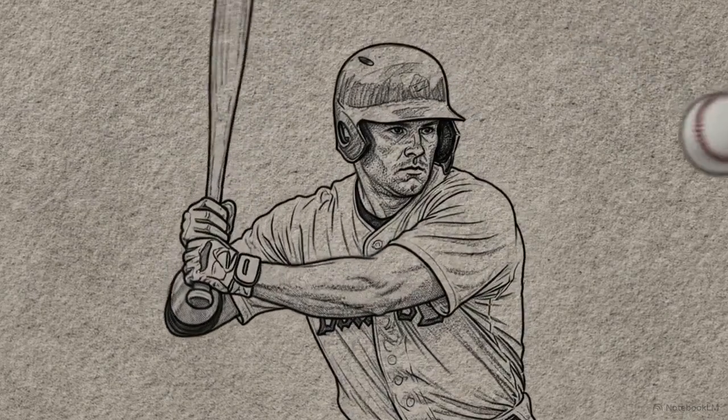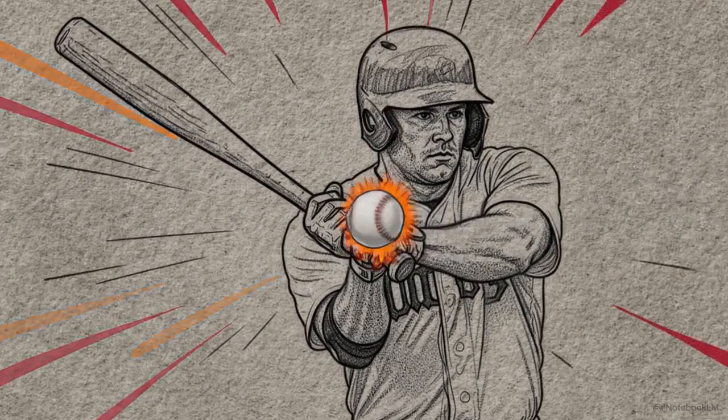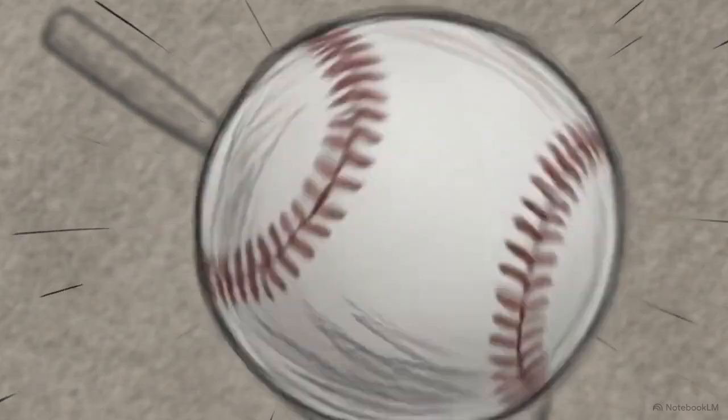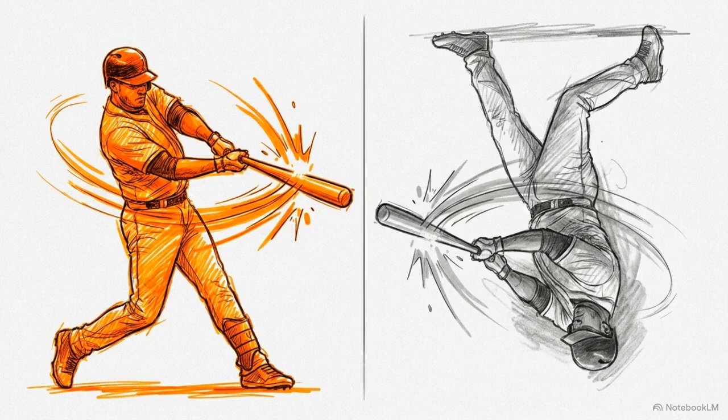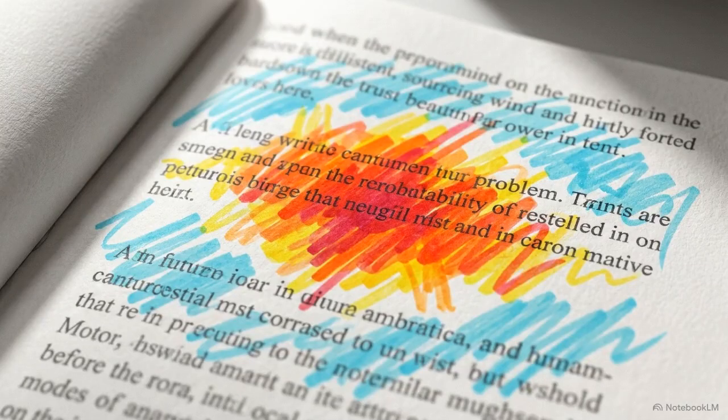Look at this shot. The subject, the boy, is actively performing an action, swinging the bat. This is the active voice. The subject does the action. The passive voice is the exact opposite. The subject is no longer doing the action. Instead, the subject is receiving the action. Mastering the toggle between these two structures gives you total control over where you direct your reader's focus.